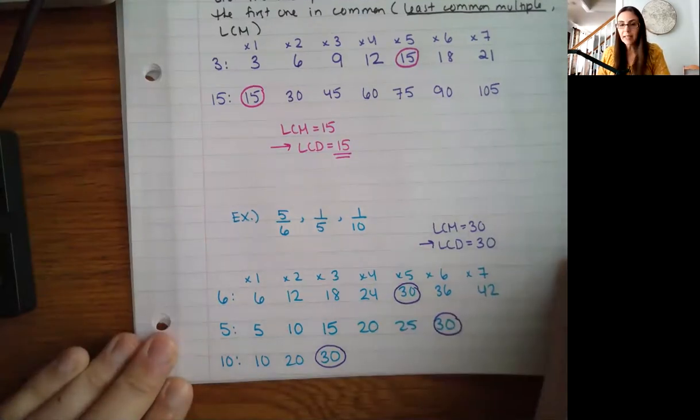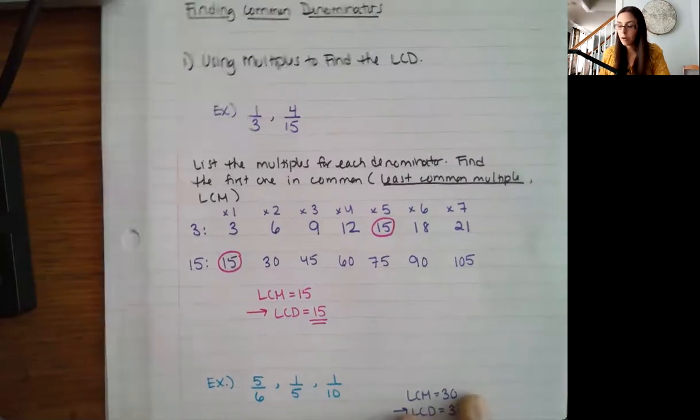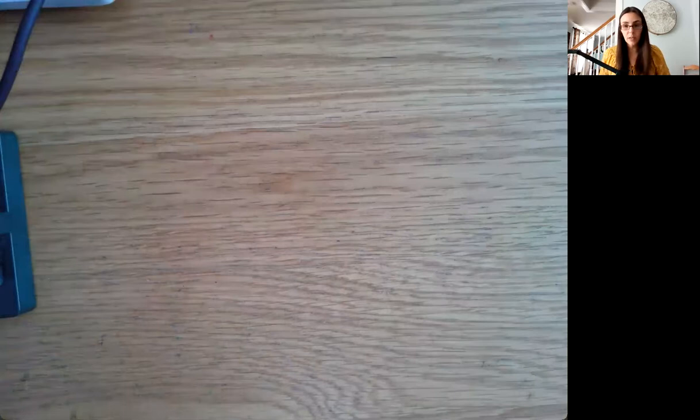Okay, so that's the first way you can find the least common denominator. For me, that is my favorite. I think that is probably the easiest way to do it, but it does get complicated for large numbers. That's the only problem. If you have really large numbers, then those multiple lists can get pretty tricky, particularly if you're not using a calculator, right? And we're not using a calculator right now, so they can be hard.